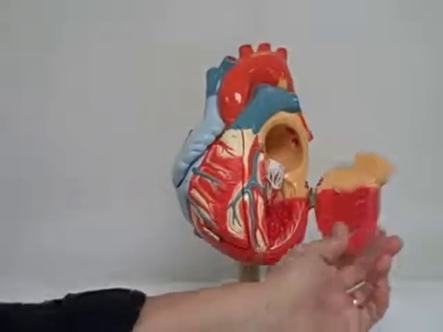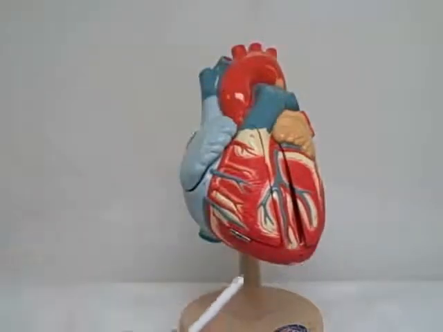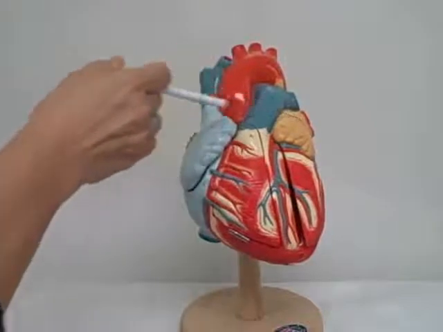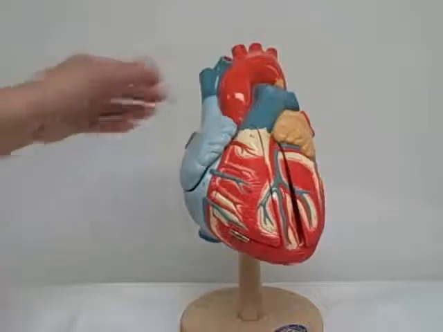And as you know, the heart itself, the apex is a little left pointing towards your hip. Down here we have the apex of the heart, and referring to it as the base of the heart is where all arteries and veins enter and exit the heart.